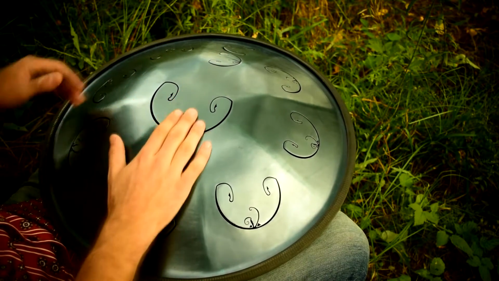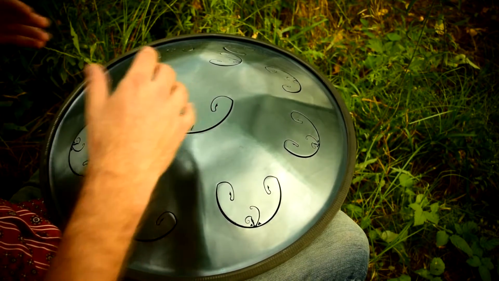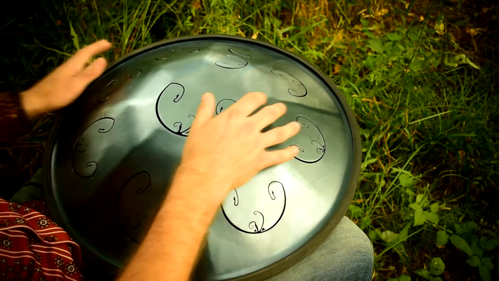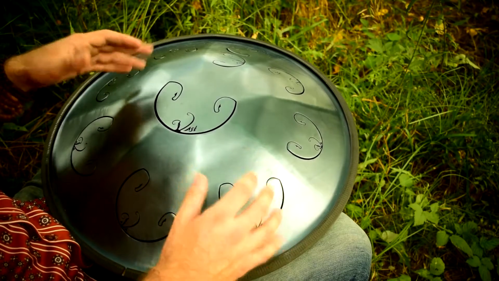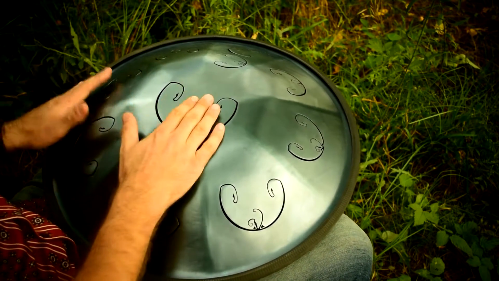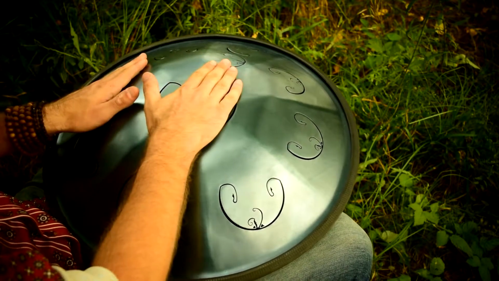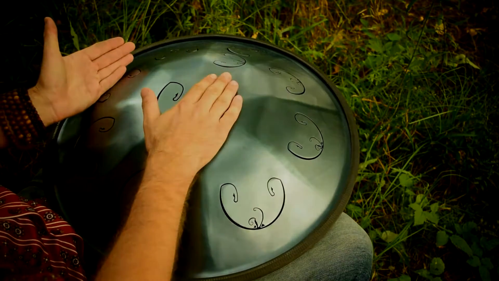So if this is a B2, this is a B3. As long as you end on that octave note, you can really meander wherever you want on the scale, and it's like returning home. You come back to that as your central part in this playing style.